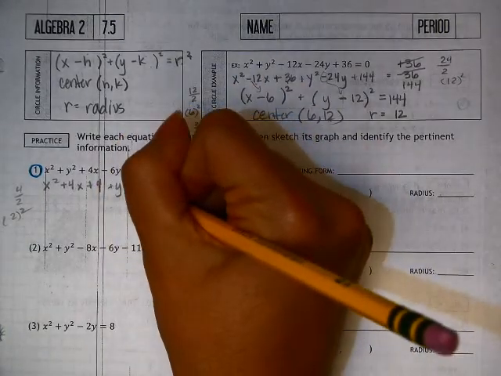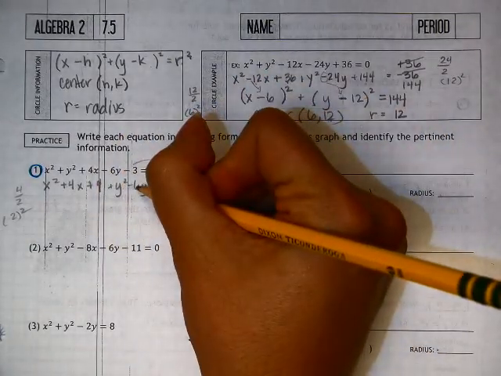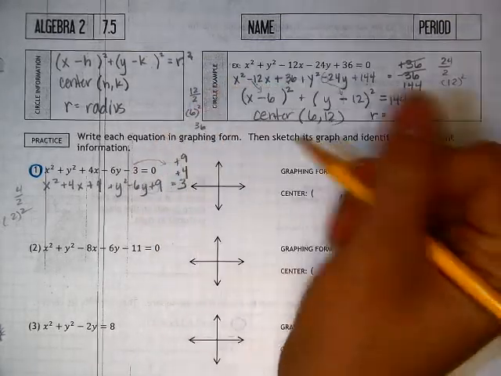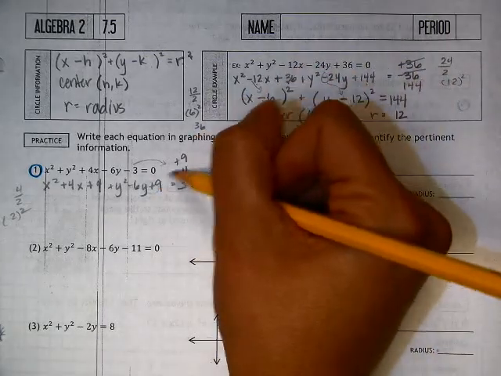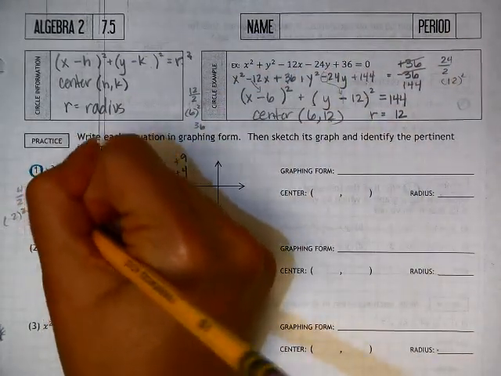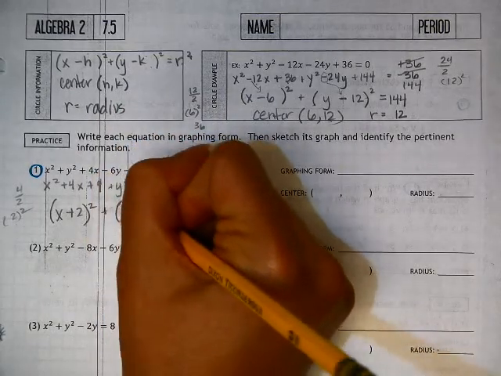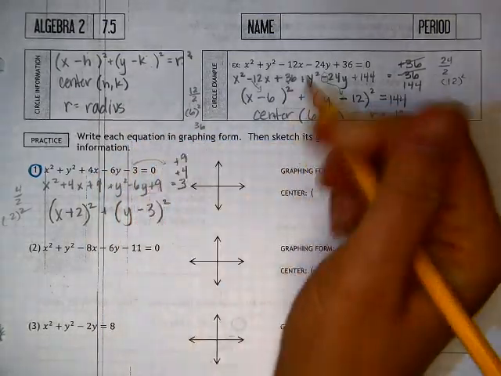And then I divide this by 2 and square it. I divide it by 2, I get 3. 3 squared is 9. So I add it right to the other side as well. Again, keeping it balanced, adding it to both sides. So when I factor this, I get that. And when I factor this, I get that.